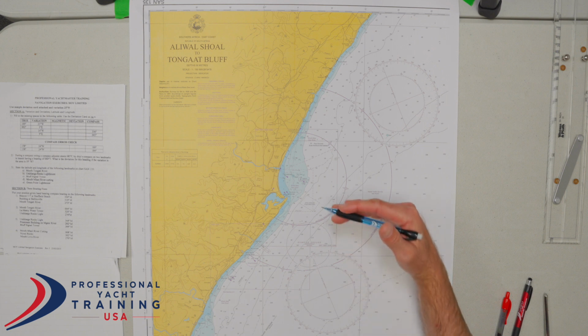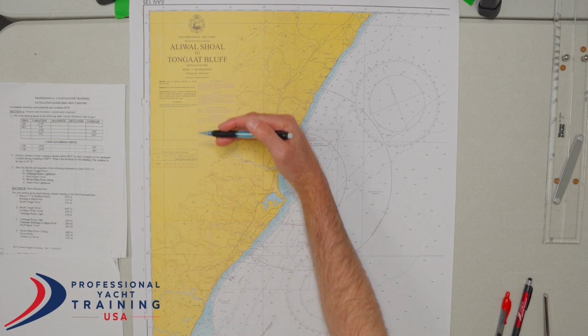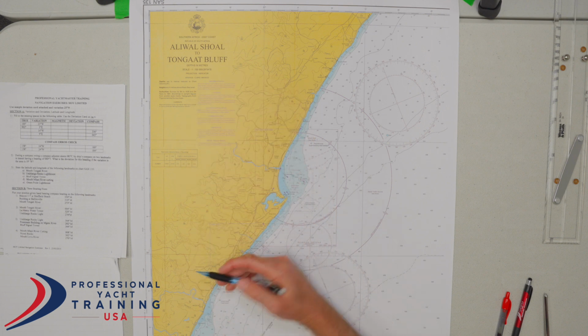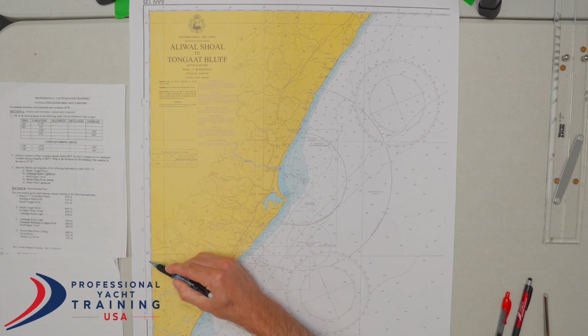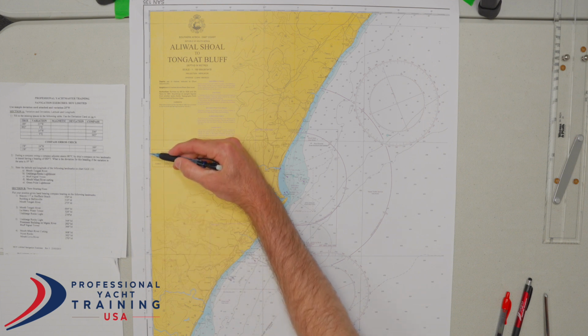We don't have another whole degree of latitude represented on the chart, but we know that we would count up as we moved away from the equator. So anything below this line on our chart is going to be 30 degrees and a fraction, whereas anything above it will be 29 degrees and some fraction.